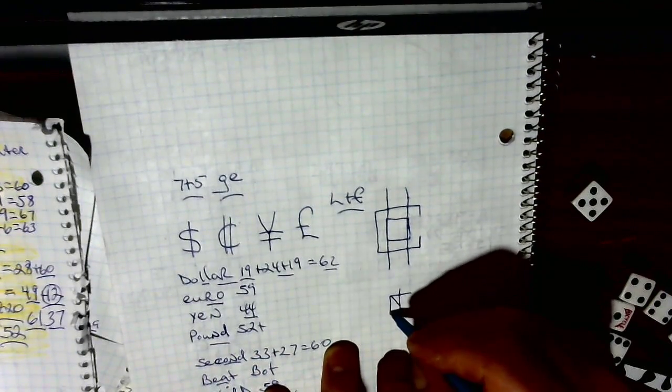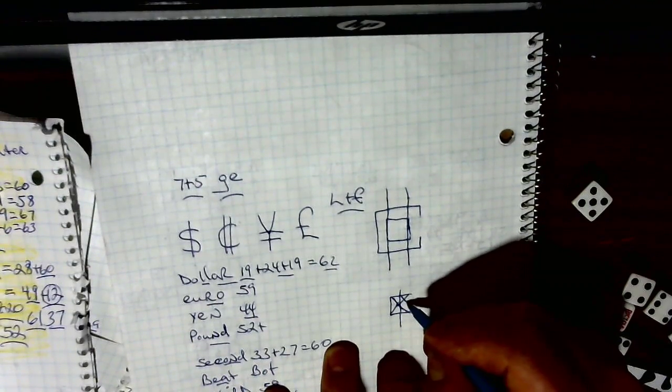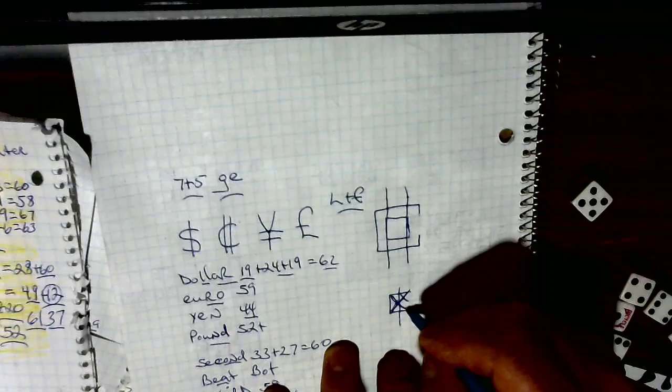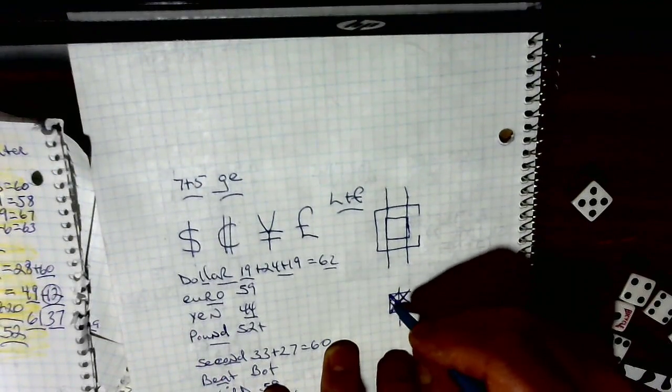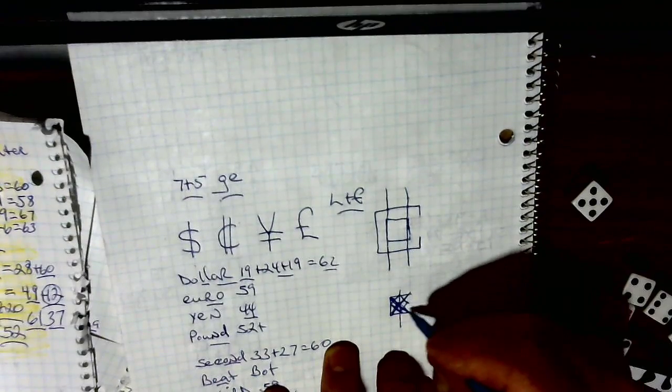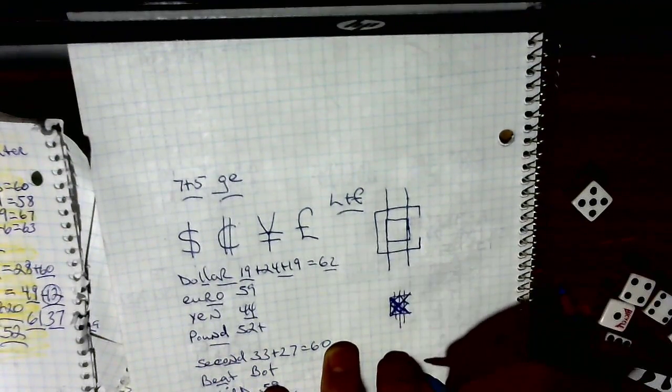If these are your X, marks the spot. Did I do this right? Right? Can you see this? X marks the spot. You have to go here, here, here, and here. You have to create 4 X's. And then what you do is you find the line in the center.